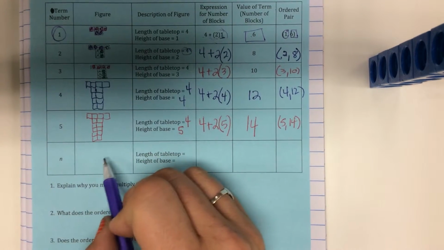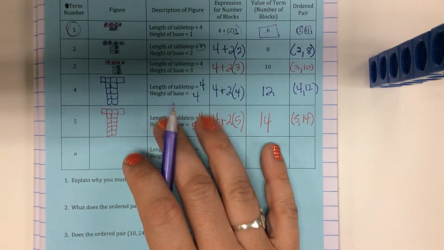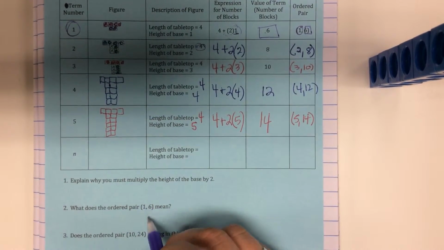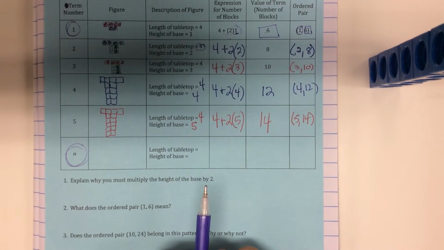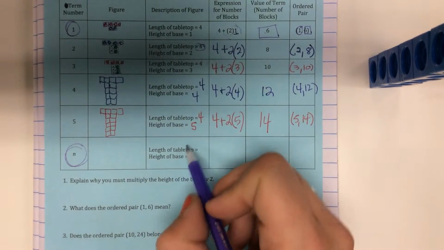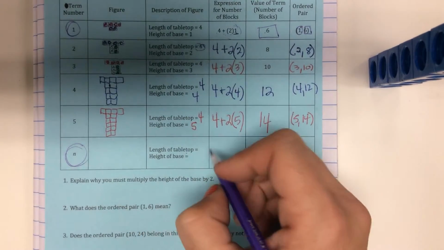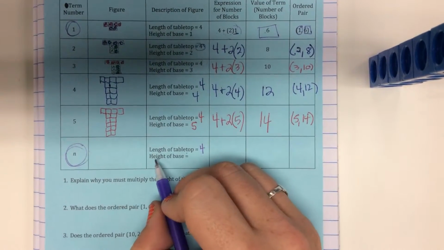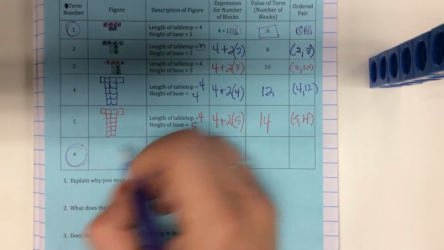Can you draw a picture that is n tall? No, why not? We don't know what n is, so I can't draw a picture. But do you know how long the top would be? How long? 4. And do you know how tall it would be? It'd be n, right?